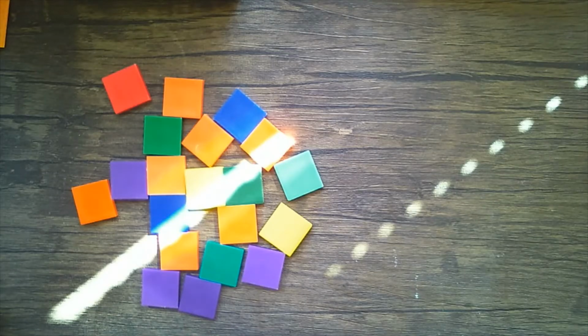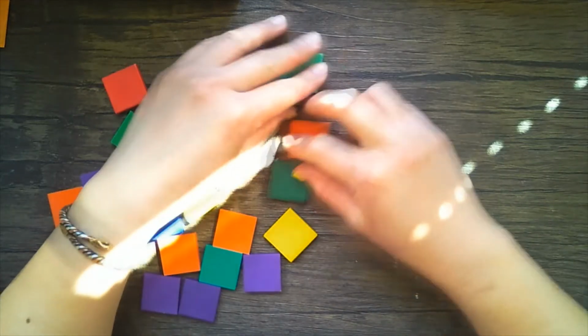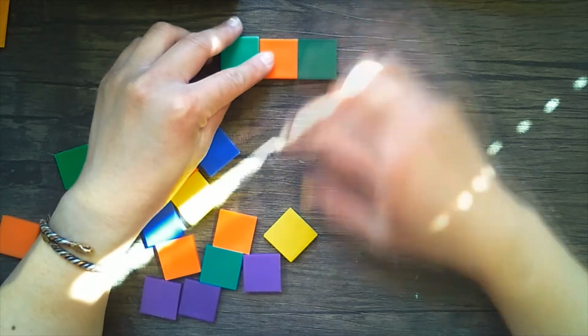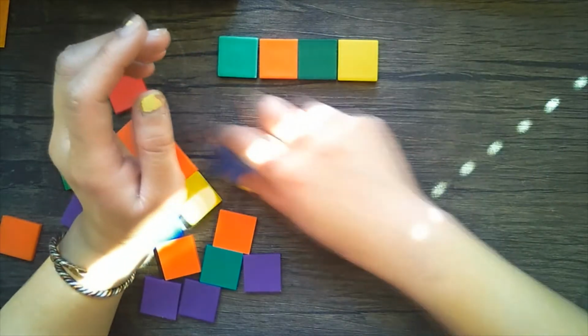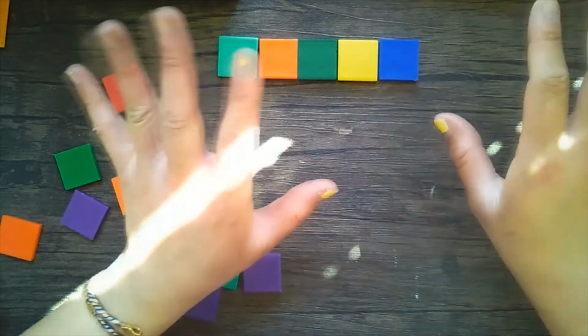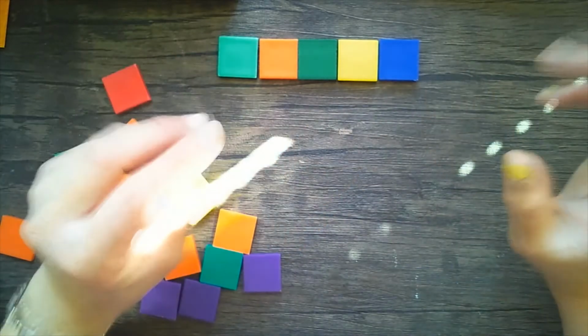Let's go ahead and begin by setting out a row of 5. And I'm going to set out a row of 5 because I know that I can count to 25 by 5s. My first row, and I'm going to keep the tiles separate into groups until they are all equal.